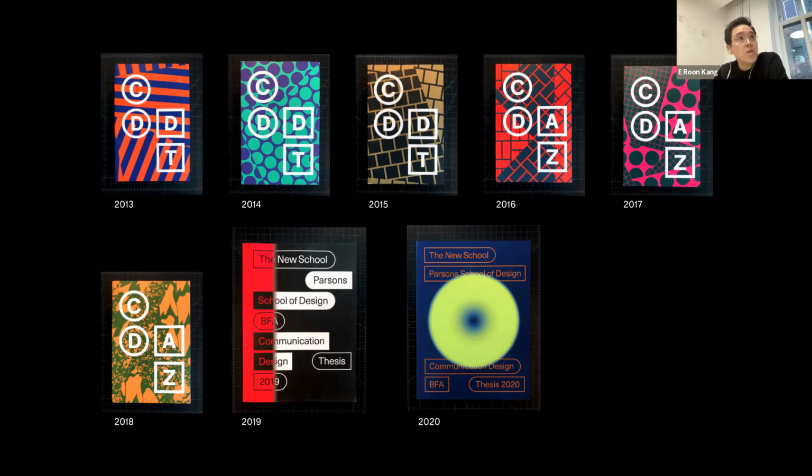And the year 2021 came to be, and it was when the new school was celebrating its 100 years history, and it also happened to be the year that it had been 10 years since Parsons Communication Design switched over to the new curriculum, which is the curriculum that most of you in the audience are familiar with, the sequence from the core interaction to the core type to the senior thesis, which we're still very much proud of.